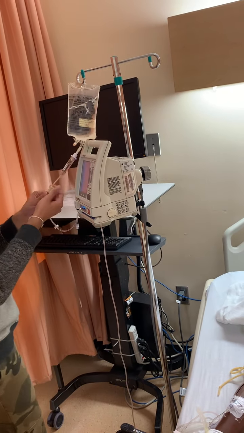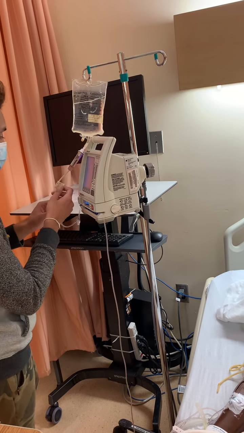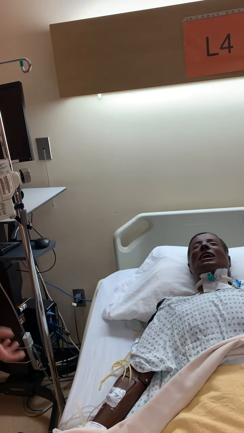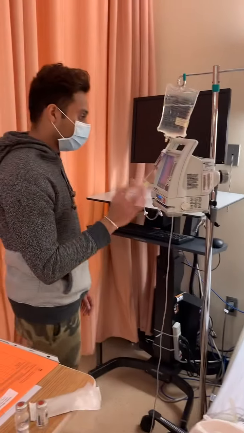And we see that the tubing has also been labeled, and it's not expired, so that's good. And we see that with the tubing, there are no air bubbles or kinks or anything, everything's open, all is running well. And we see the pump is at the right rate at 25 mL an hour, so that's good.